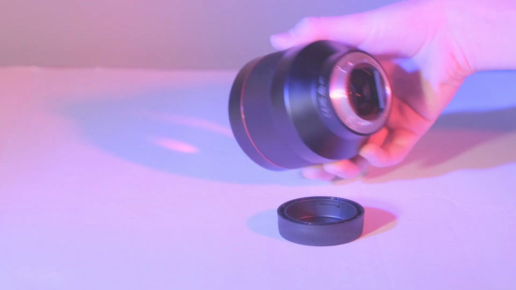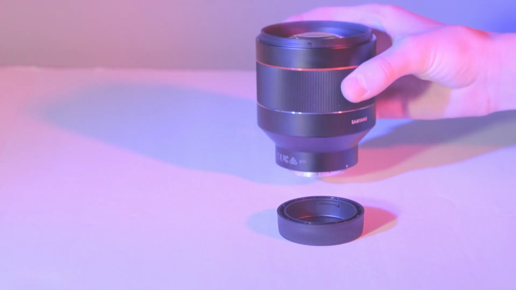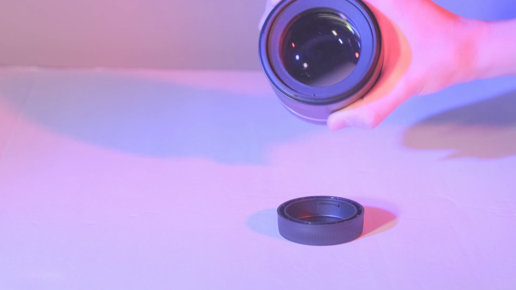Whereas something like a 50mm lens is what's called a prime lens. If you want to see the difference and the pros and cons between primes and zooms, click the video in the cards above. And prime lenses don't zoom, therefore it's going to be at that 50mm all the time.